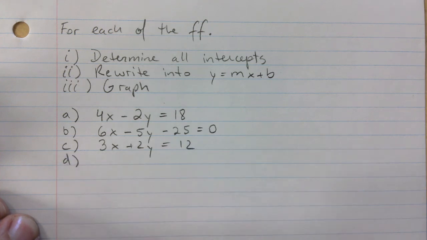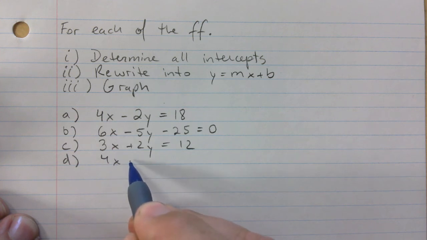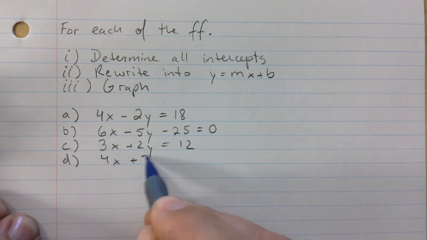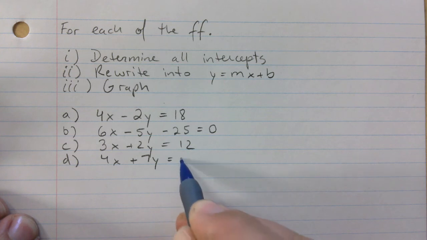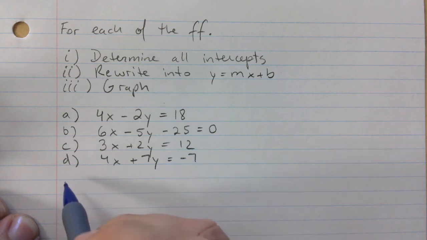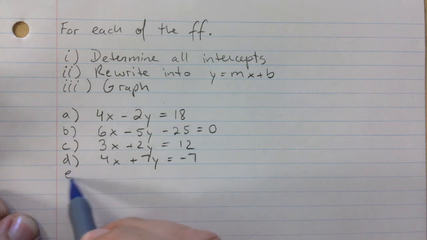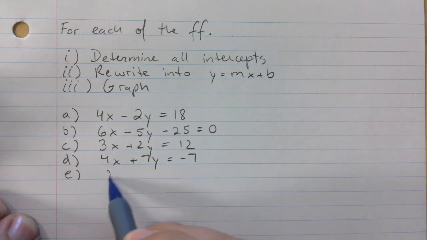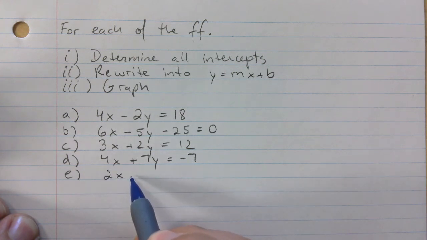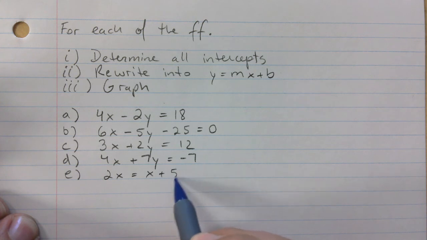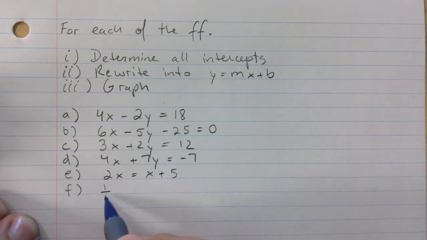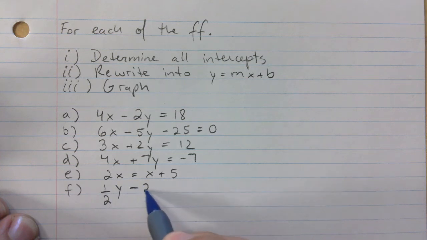D, 4x plus 7y is equal to negative 7. E, 2x is equal to x plus 5. And y, just leave it easy, right?